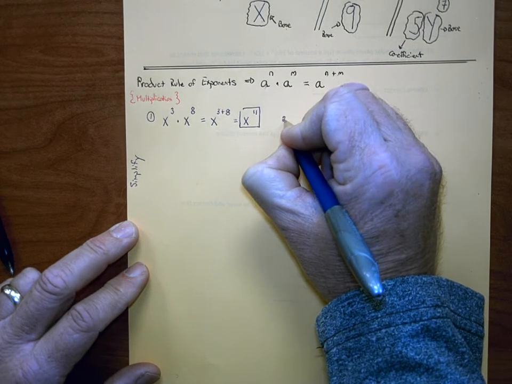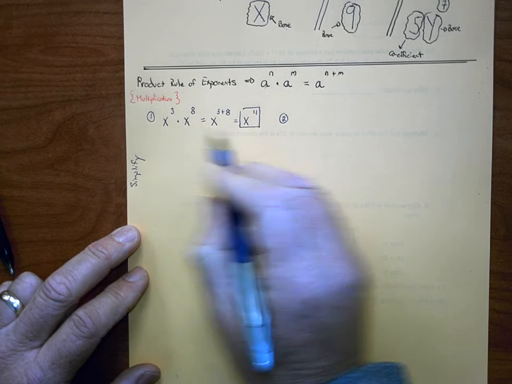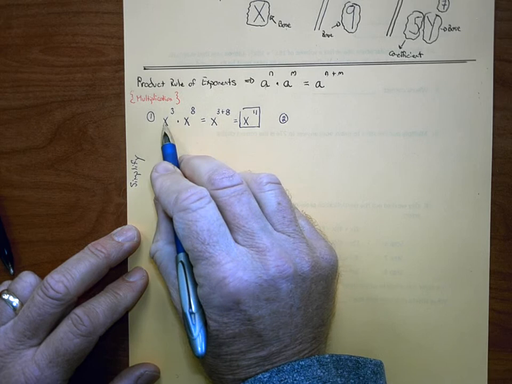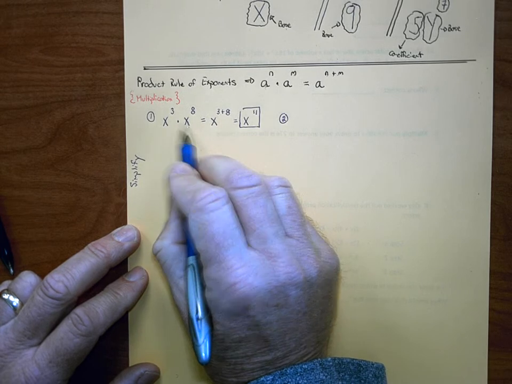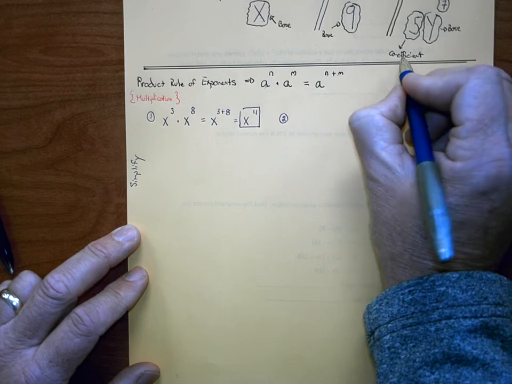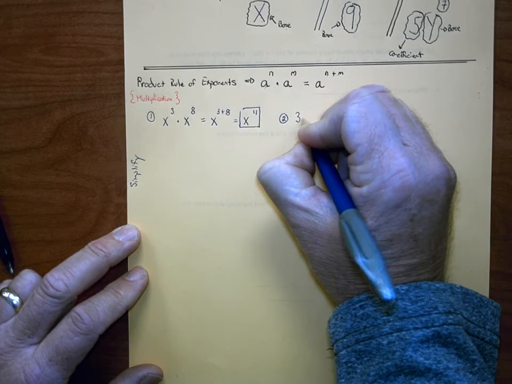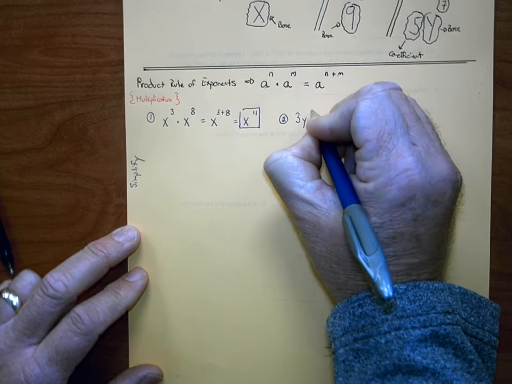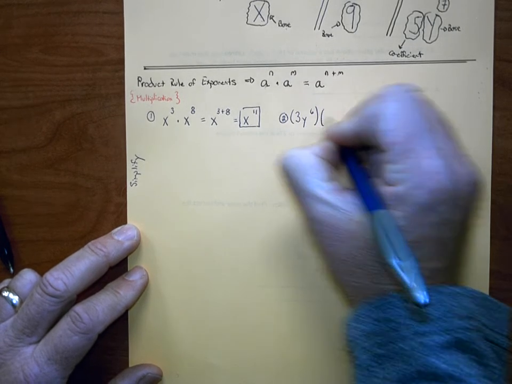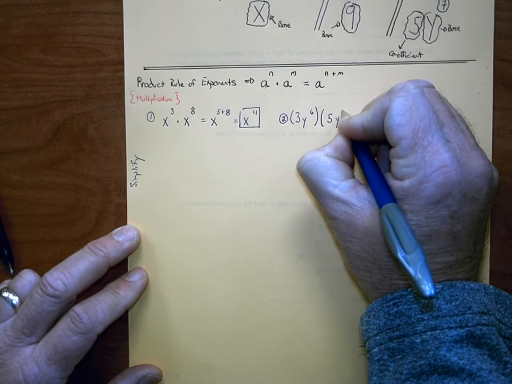Your second example would be, all right, so Mr. Tretna, I understand that. I understand that when we're multiplying, we add the exponents up as long as the two expressions have the same base. But what happens if the expressions have coefficients in them? Okay, that would be the second example. So let's say I say take 3y to the 6th power, and then multiply it by 5y to the 2nd power.